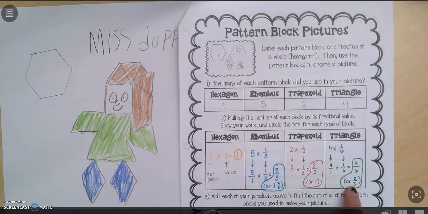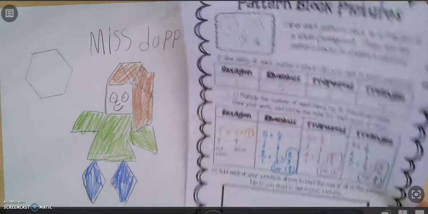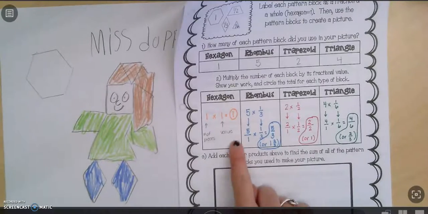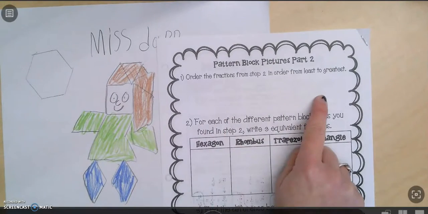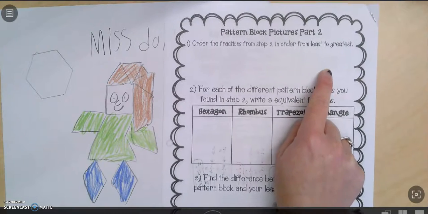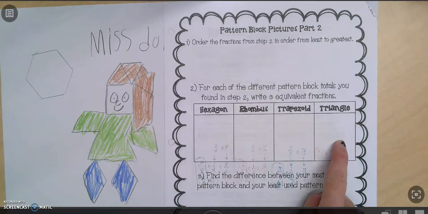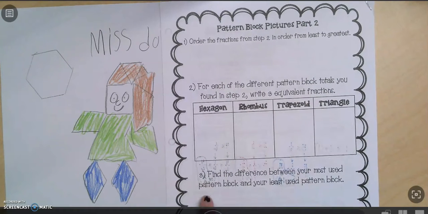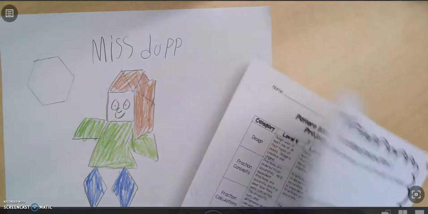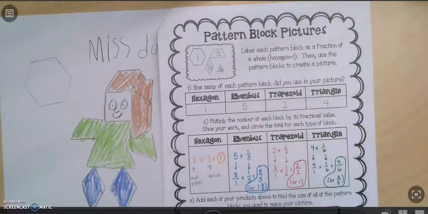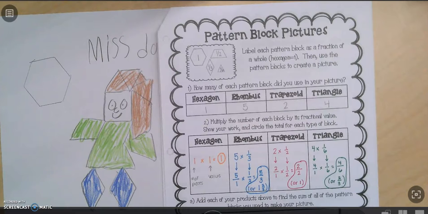So you'll add together these 4 values to get your sum in step 3. You'll use these 4 values and put them in order from least to greatest in question 1 on the back. You'll use those 4 values and write 3 equivalent fractions for each in question 2. And finally, you'll find the difference between the block you used the most number of times and the block you used the least number of times for question 3. So those 4 values are the numbers that you need to complete the rest of this project.